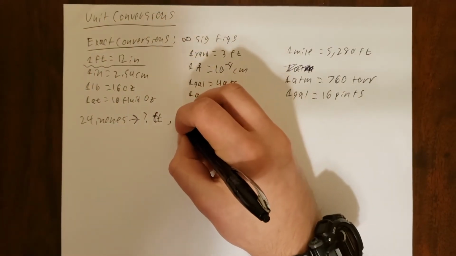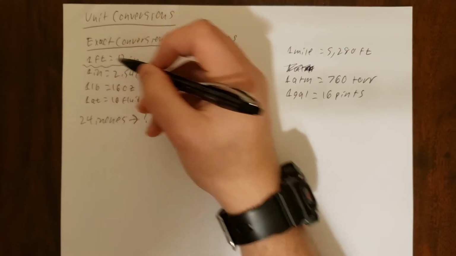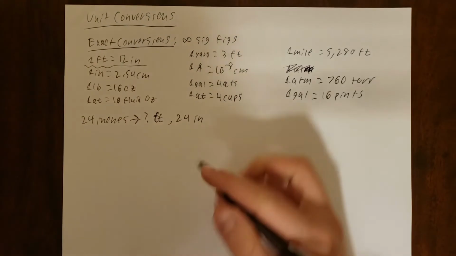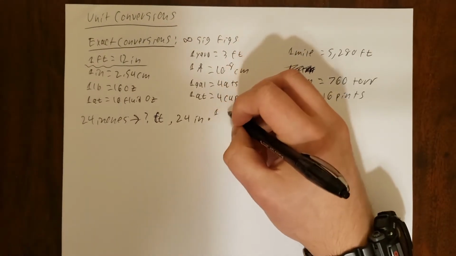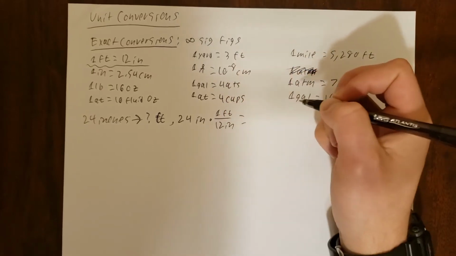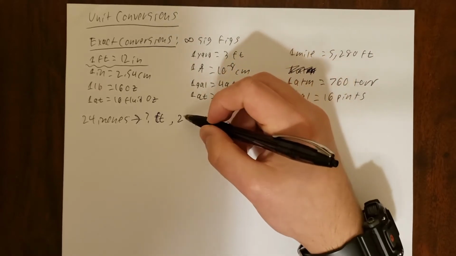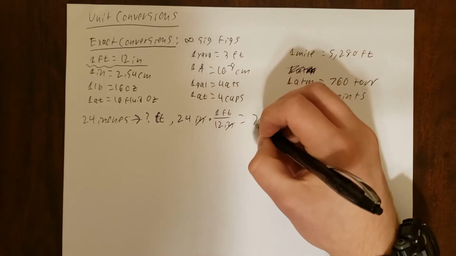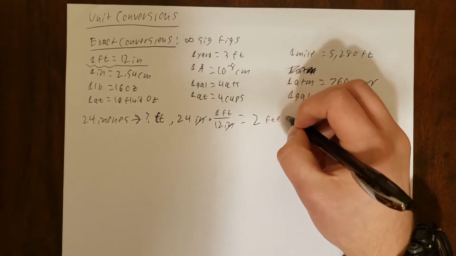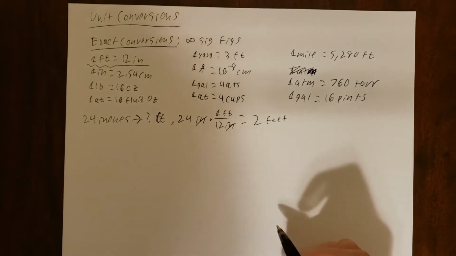So we can take our 24 inches, and because we want to get feet, we divide both sides by inches. So this cancels out to 1. So we'll say that 1 foot over 12 inches is equal to, now the inches cancel, 24 divided by 12 is 2, and the unit left is feet. So we find that 24 inches gives us 2 feet.